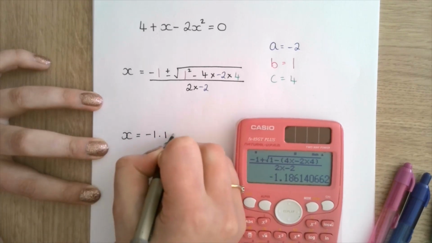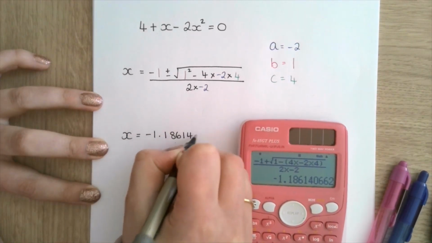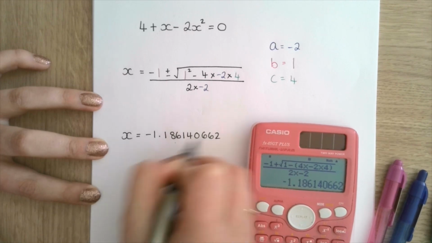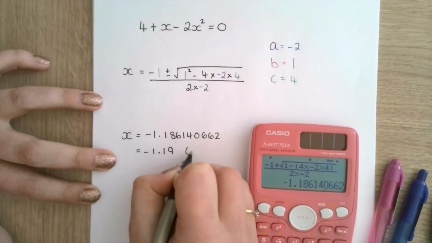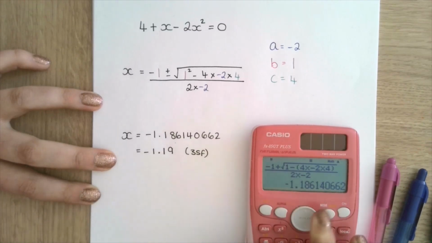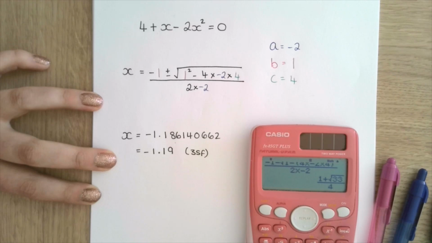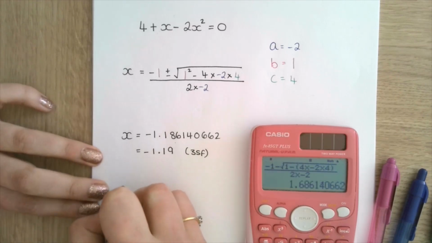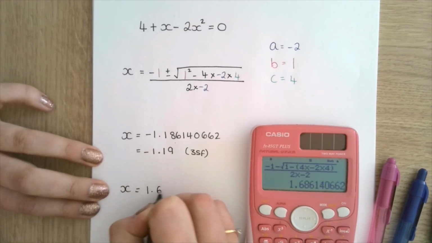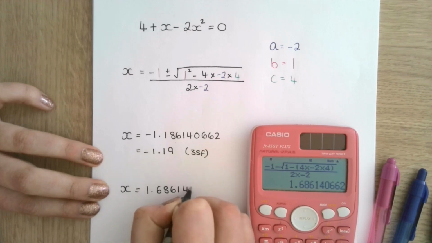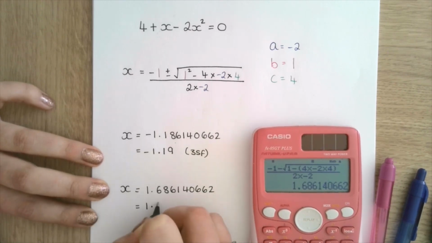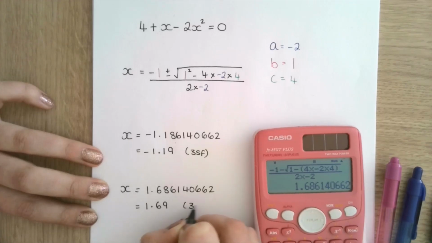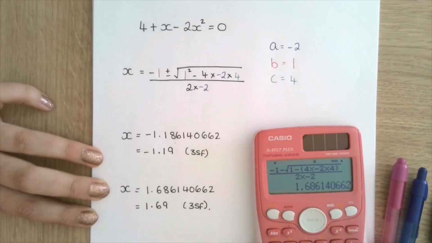negative 1.186140662, which is minus 1.19 to three significant figures, and then just going back and changing my plus into a minus, I get x equals 1.686140662, which is 1.69 to three significant figures.